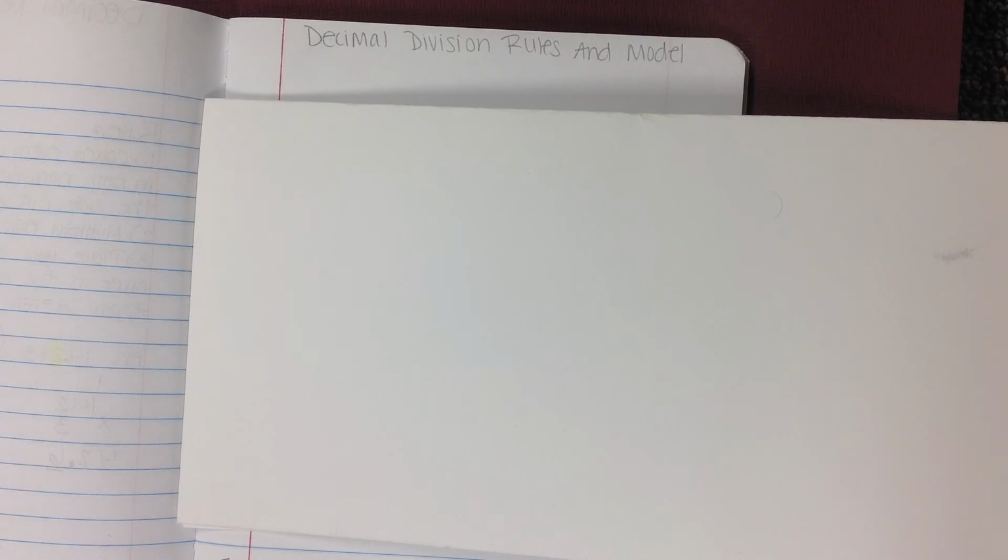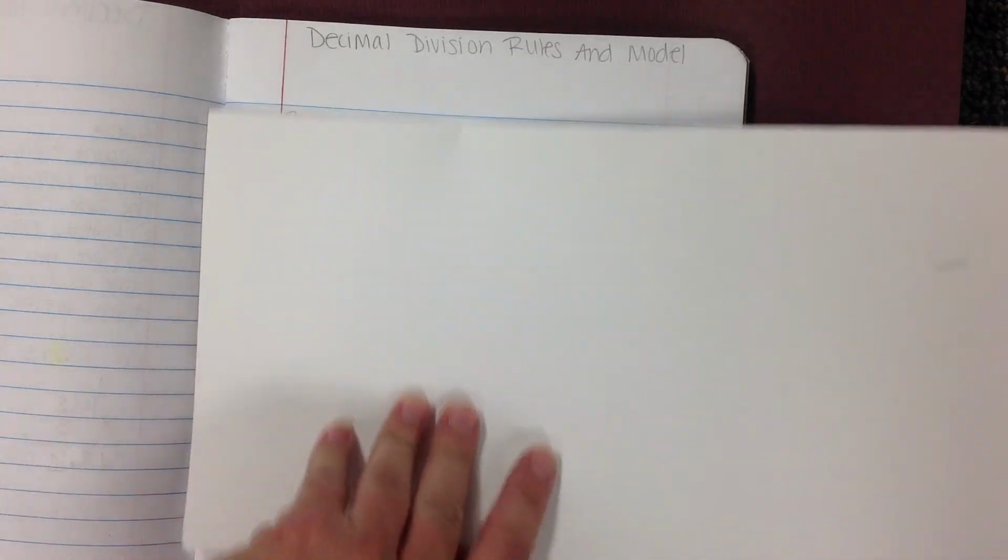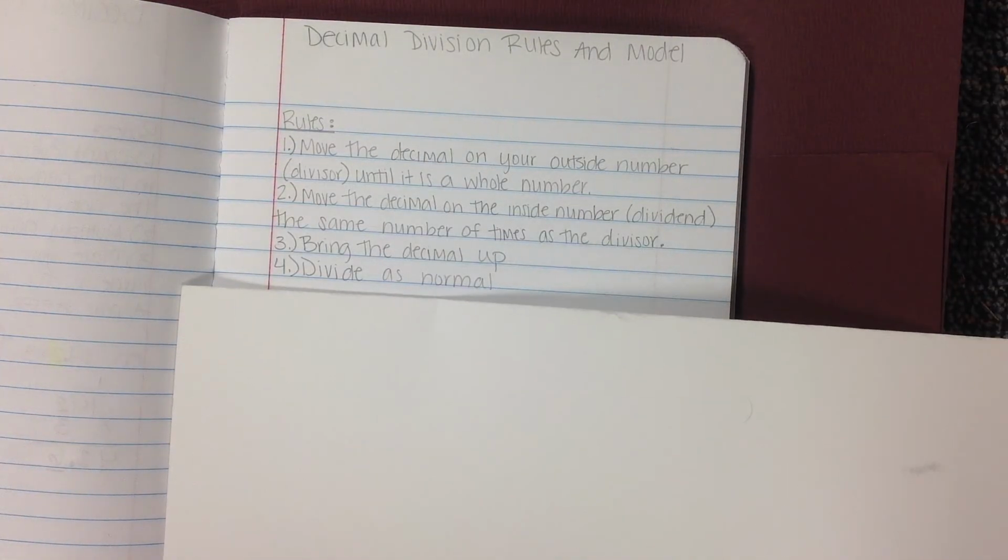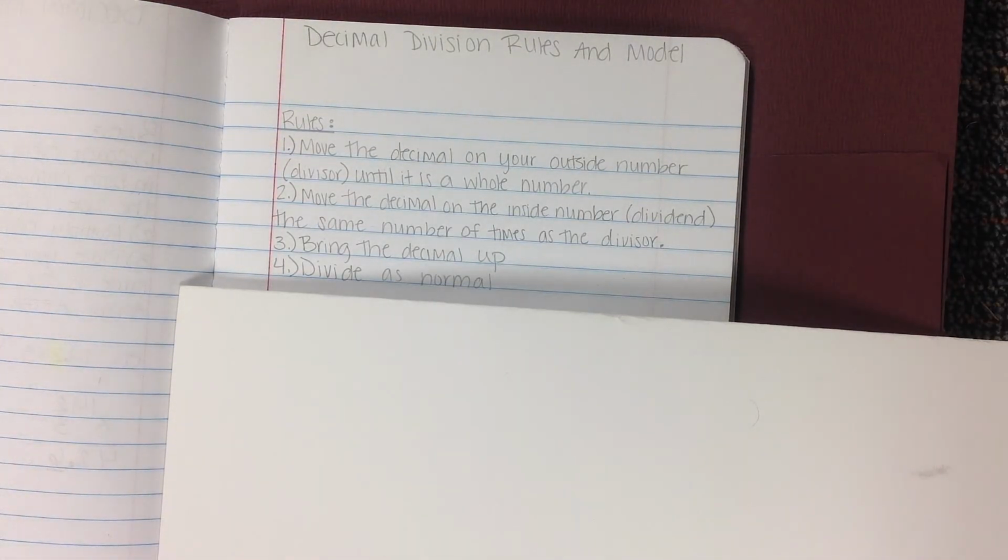Make sure you copy this in your table of contents. And let's go ahead and write the rules for decimal division. Copy these down, pause your video, copy them down, and then hit play so that we can work some examples together.